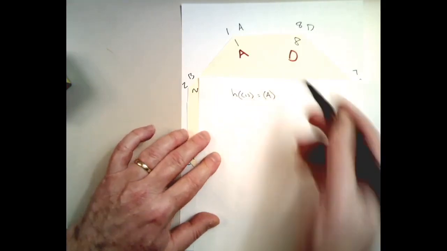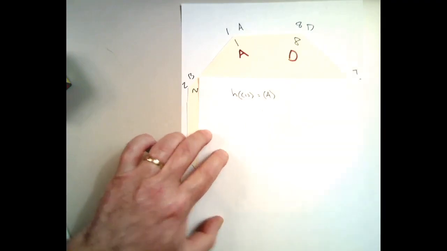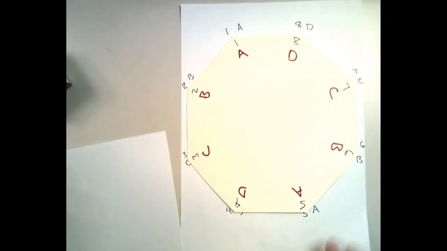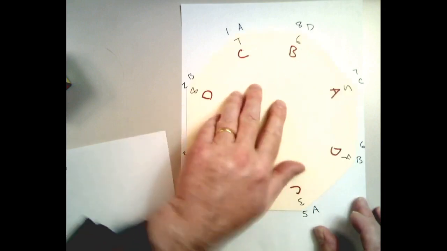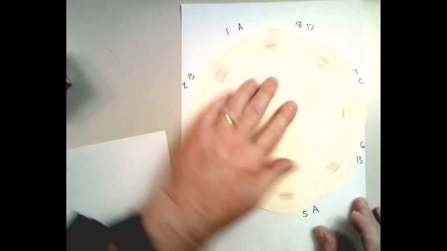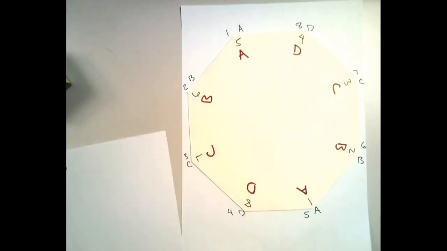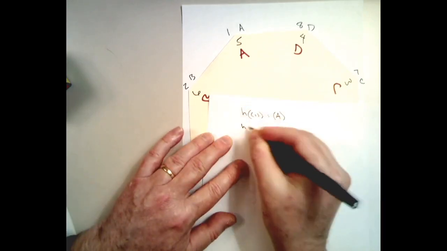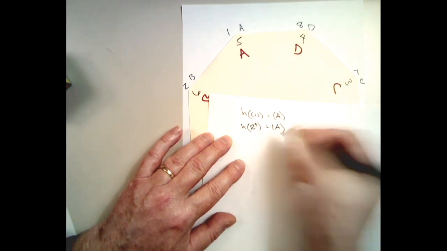But I also had another element that went to the identity in Z4 cross C2, and that would be 4 rotations. Let's look. 1, 2, 3, 4 rotations also brings us to the identity permutation in Z4 cross C2. And so I'm also going to send that. So send R4 to A as well.